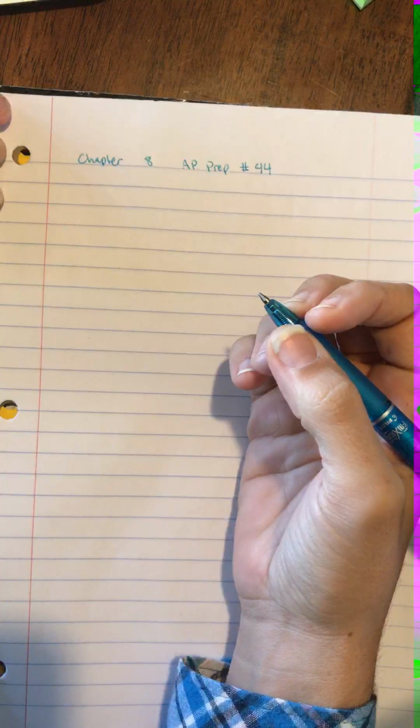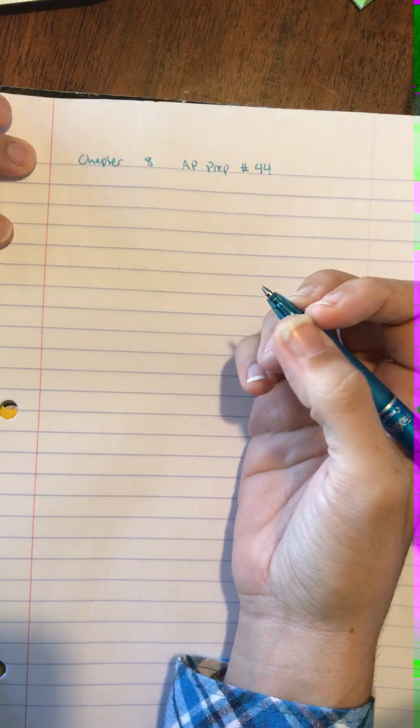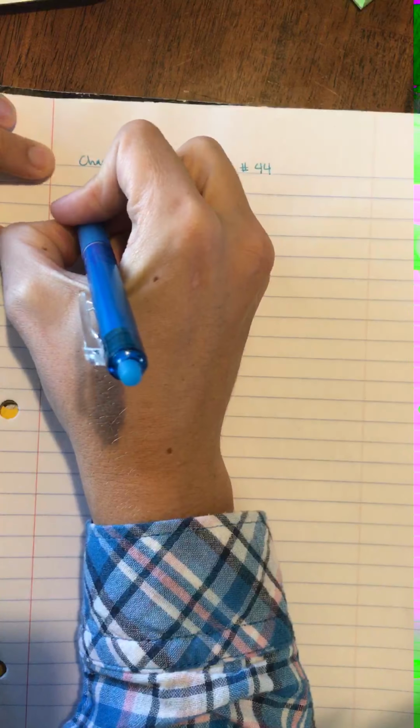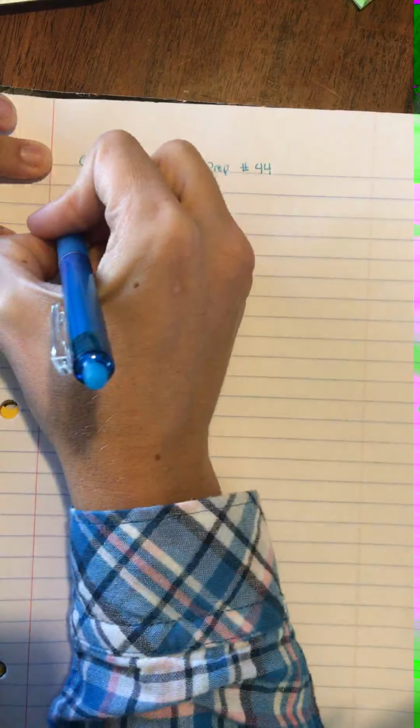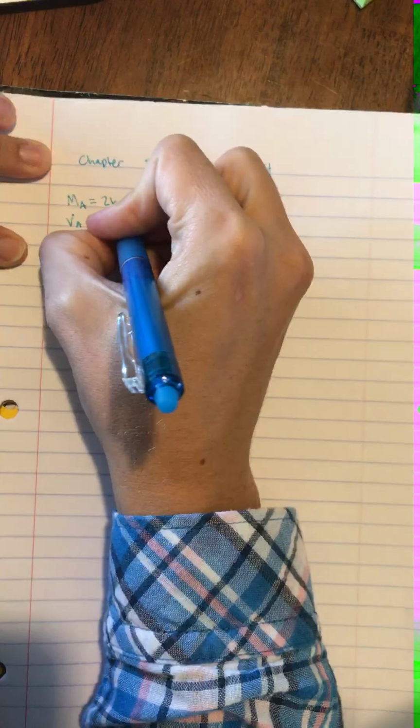So this one says mass A is moving with an initial velocity of 15 meters per second in the positive x direction. Its mass is 2 kilograms, and its initial velocity is 15 meters per second.